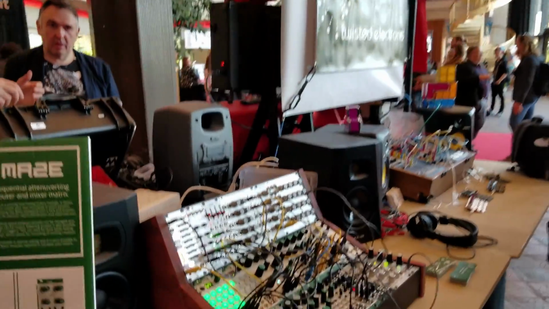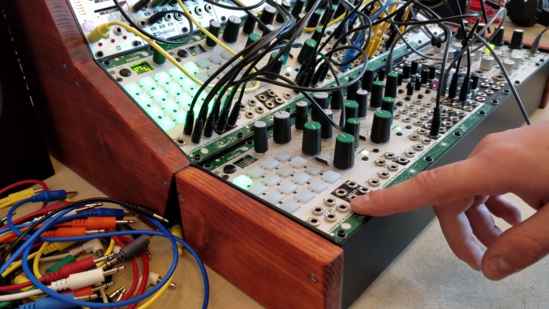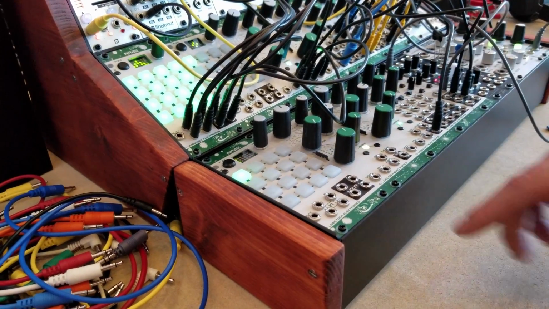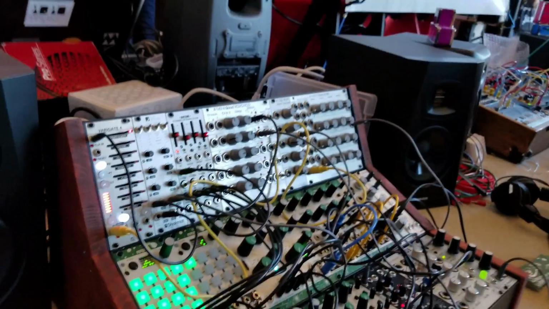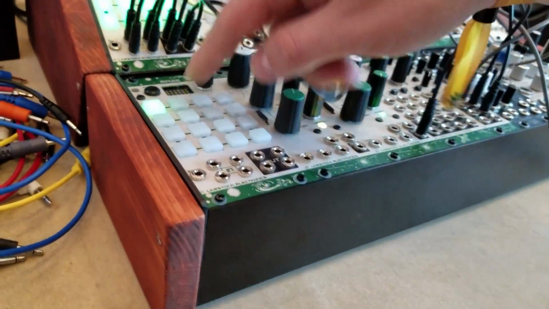Can you show us what it is that you make here? Sure. I will start with my latest module, which is Maze. It's a router and mixer for CV and audio. So basically it works like any other matrix mixer. You have 4 inputs, 4 outputs. But the nice thing about this is that you can create presets.